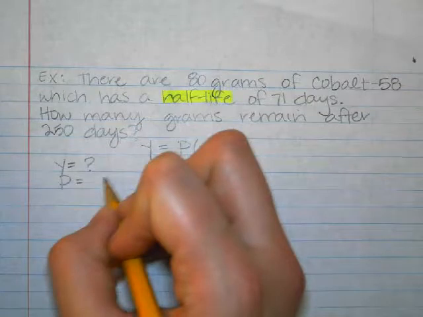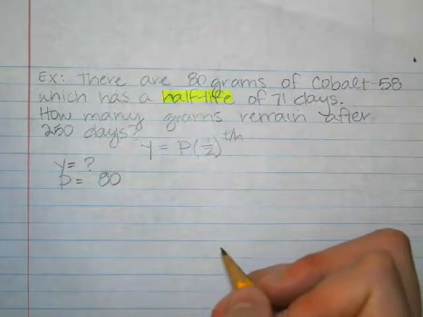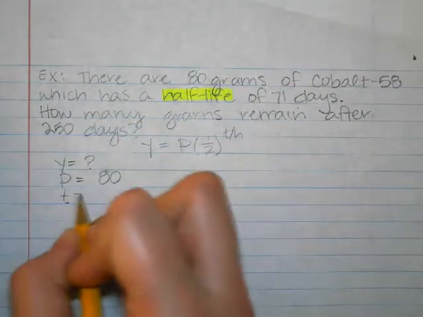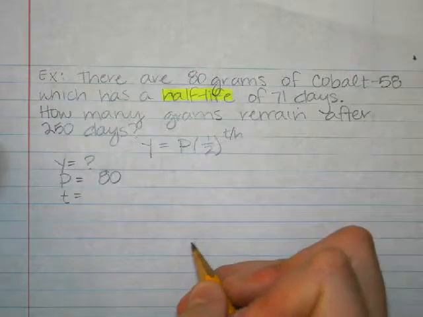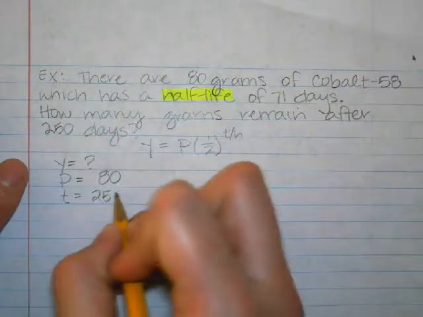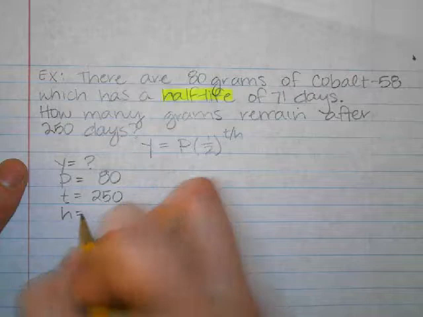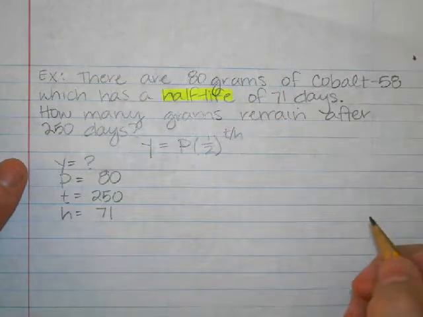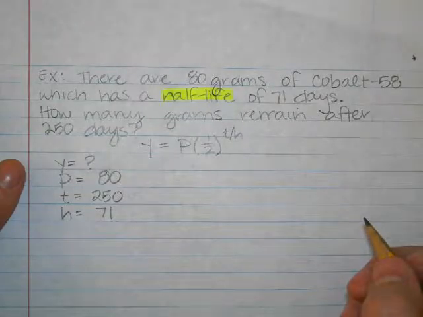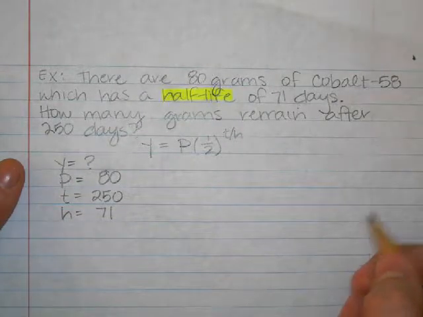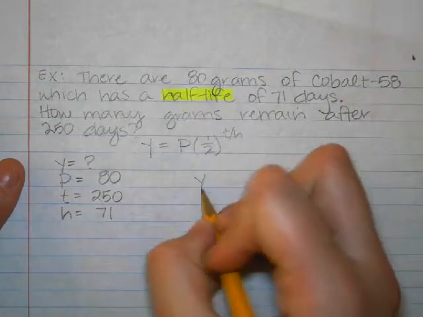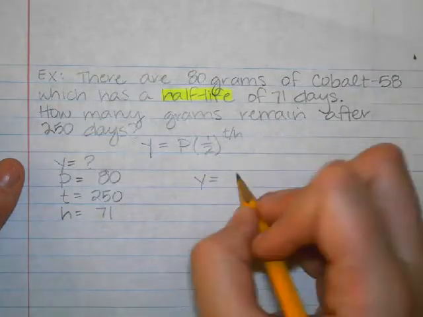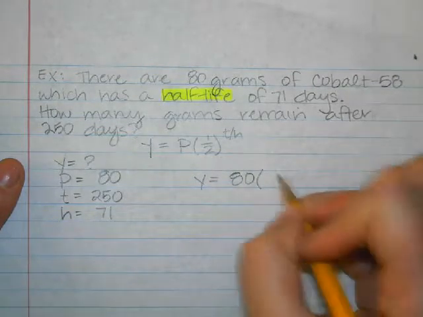It was 80. Do we know what the time is? 250 days. And do we know how long the half-life is? 71 days. So that means we have y equals 80 times 1/2.